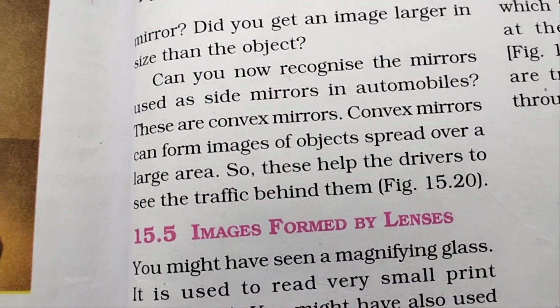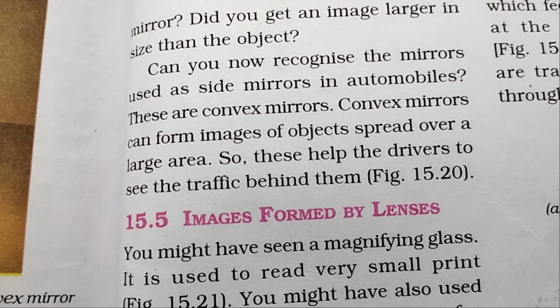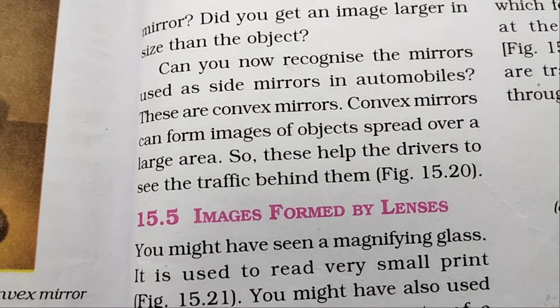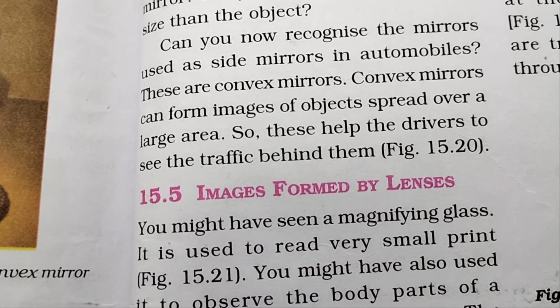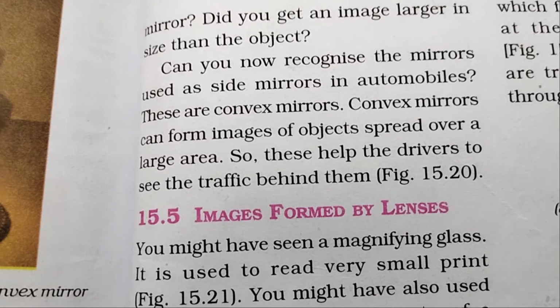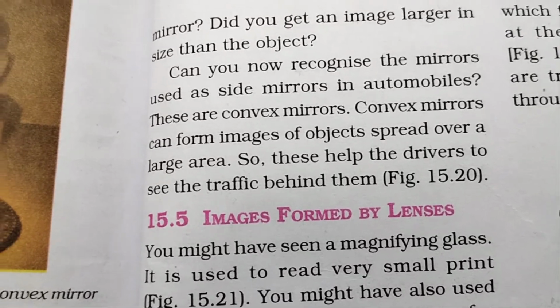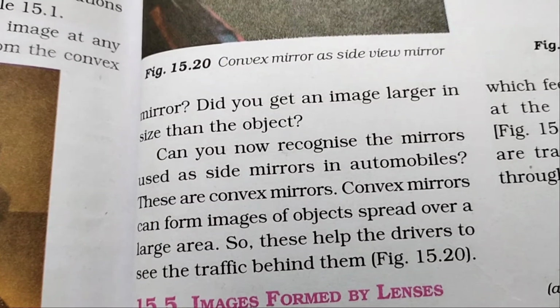So a convex mirror can form images of objects which are spread over a large area. जैसे कि traffic को देखने के लिए vehicles के side mirrors में लगी होती हैं convex mirrors. So they help the drivers to see the traffic which is behind them, and they can judge what speed and how they need to move into the traffic.